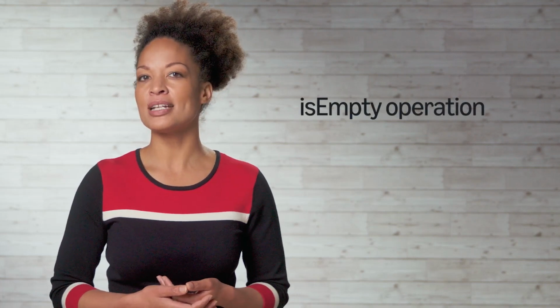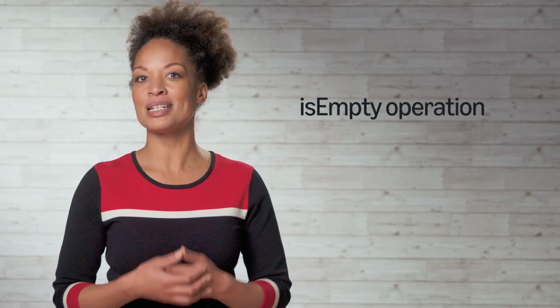Finally, there's the isEmpty operation. This one's handy when you need to check for any items left in your stack. When you run this operation and the stack is empty, it returns true. If not, it's false. Simple, right? It helps avoid errors, especially when you try to pop or peek at an empty stack.